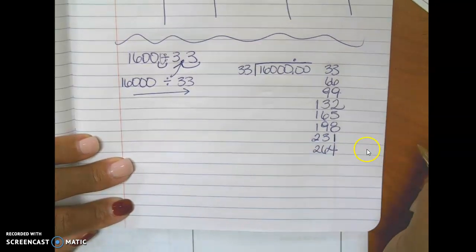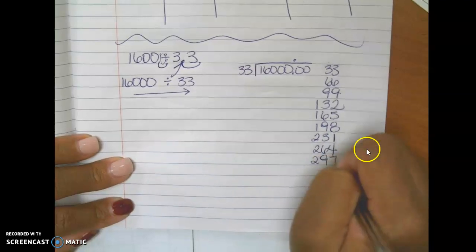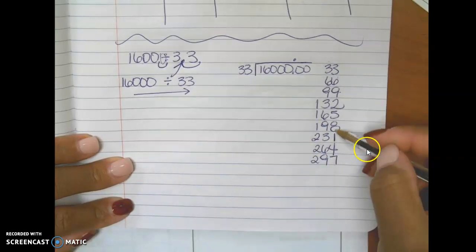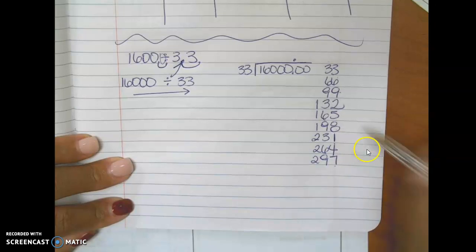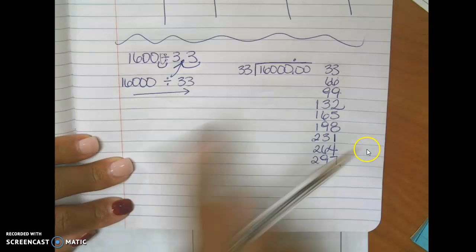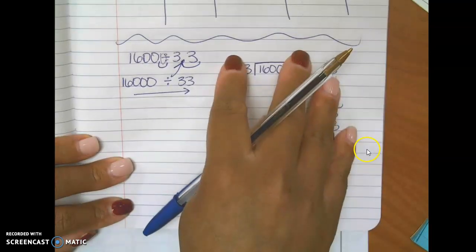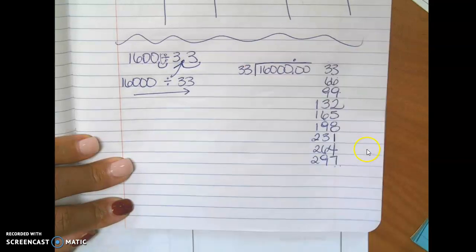You only added 3, add 30. 297. Okay, why am I doing this again? So it's easier to long divide. And if I'm doing this here, that means you're going to need to do it on your test.